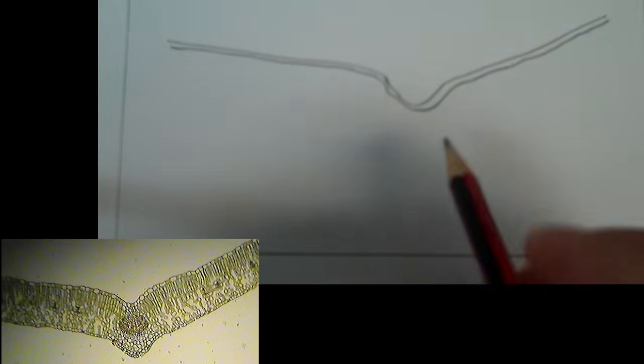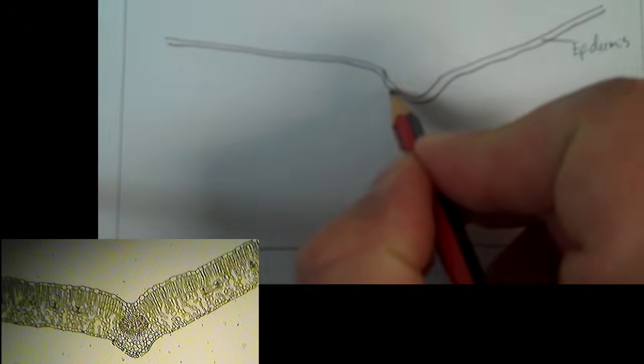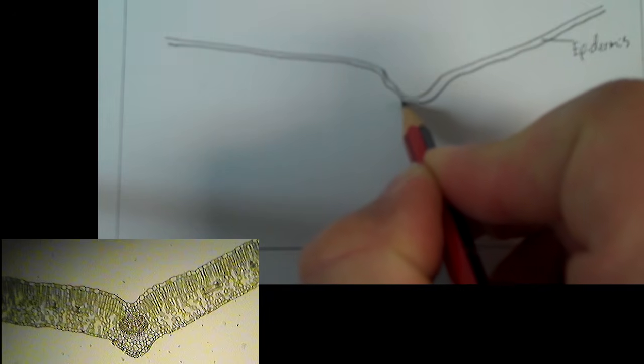So we've got the epidermis, so we could label that. Remember, using a ruler for your labels. Okay, so that's the epidermis. Okay, going to do the central portion now. So it kind of comes down a little bit in a drop shape.